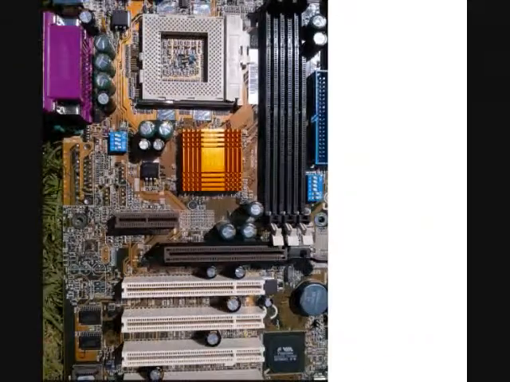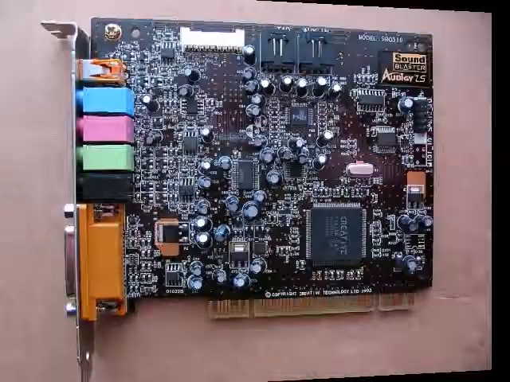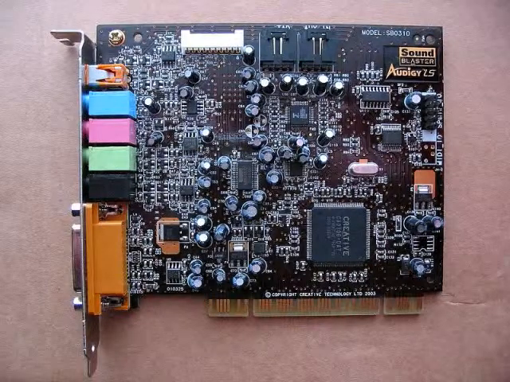It is important to note that some motherboards have integrated audio support, which can function in place of a sound card. However, the best audio quality relies on this dedicated component.